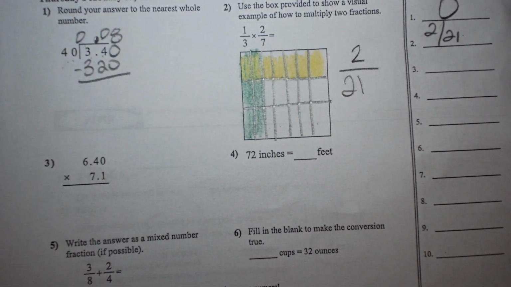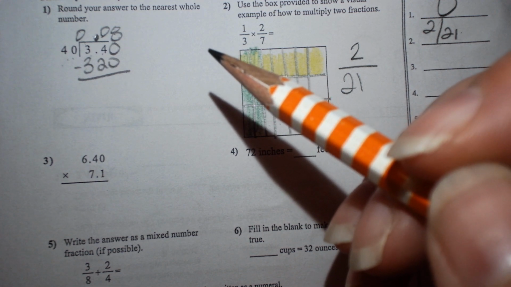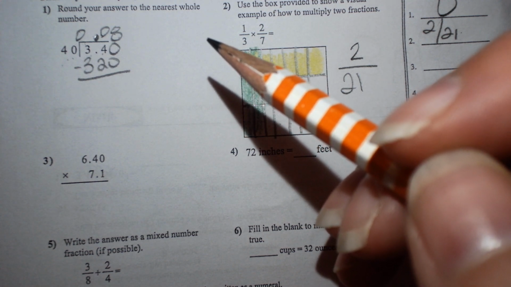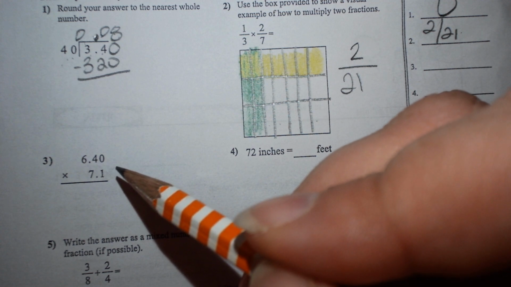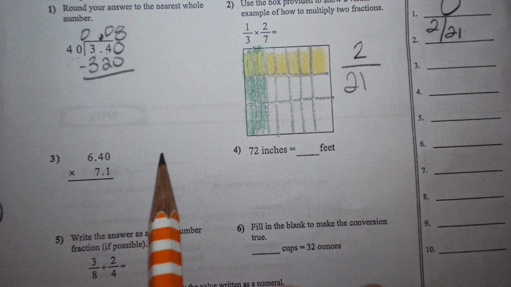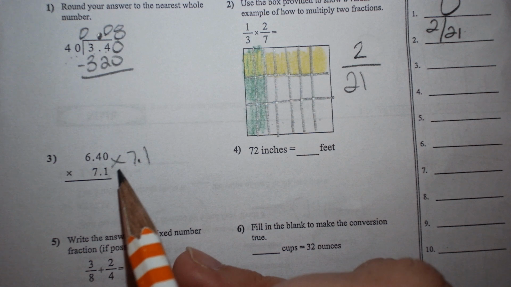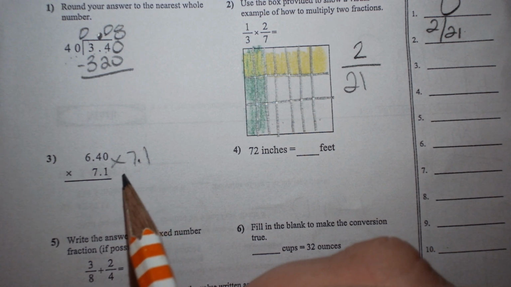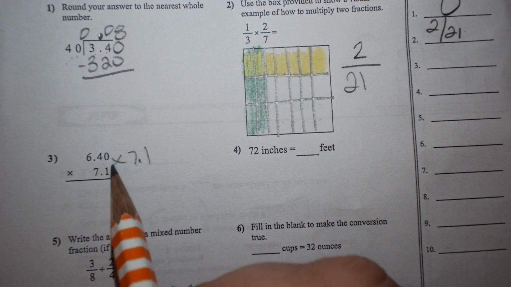All right, number 3. We're multiplying. Do we have to line up the decimals when we're multiplying decimals? No. Okay. So if, come Friday, when I type this for you, I type it and it's going in a sentence like this, where do you need to line up? Because you're not lining up the decimals. Line up your numbers.